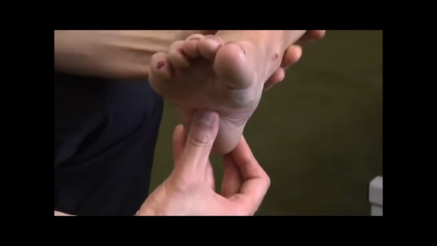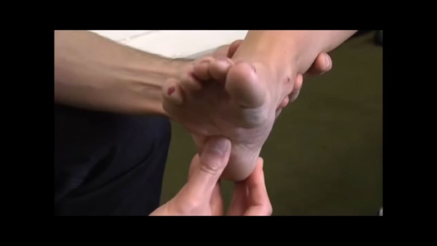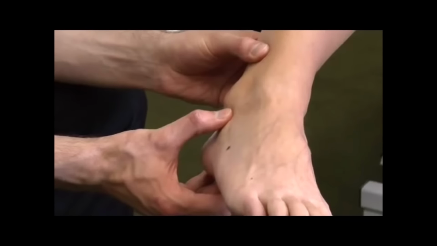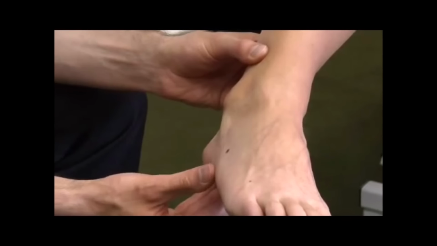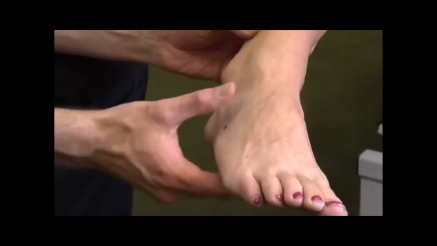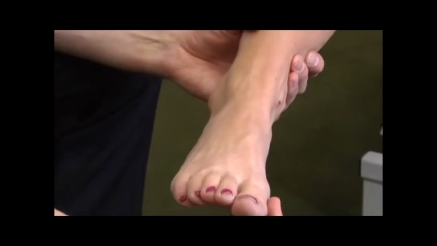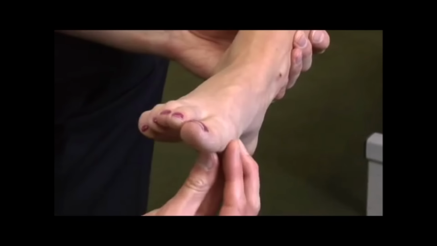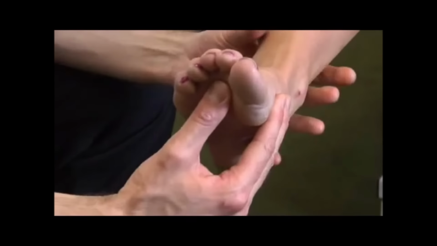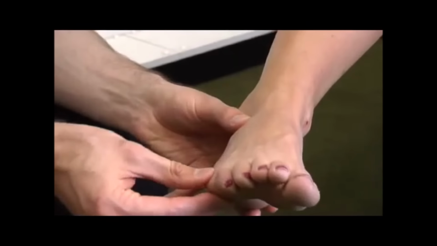the plantar fascia area for signs of plantar fasciitis, the sinus tarsi beneath the lateral malleolus, the base of the fifth metatarsal, the extensor tendons over a prominent bunion, beneath the lesser metatarsal heads, or over a bunionette.